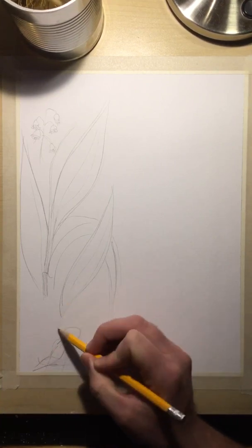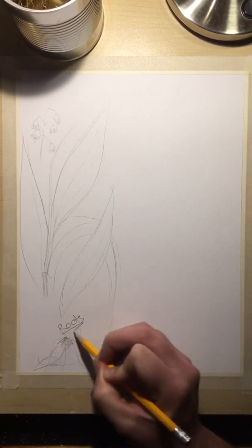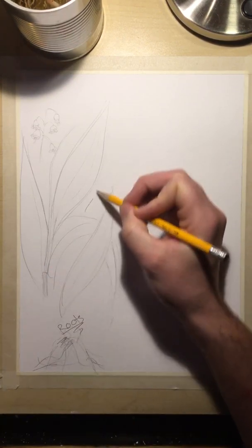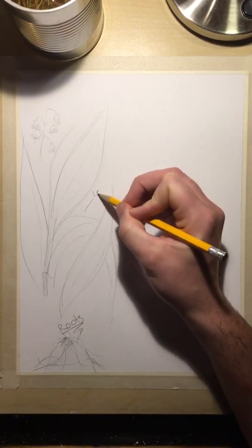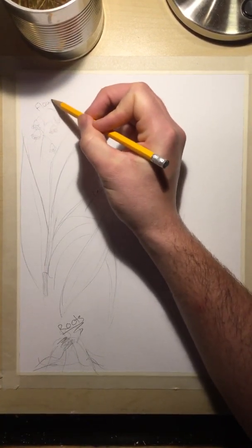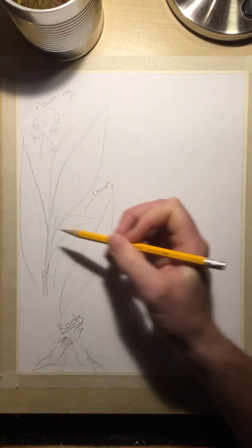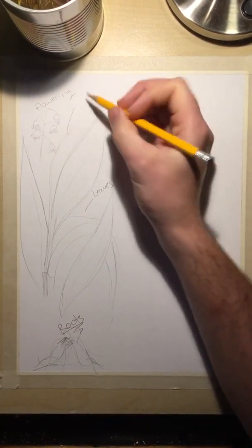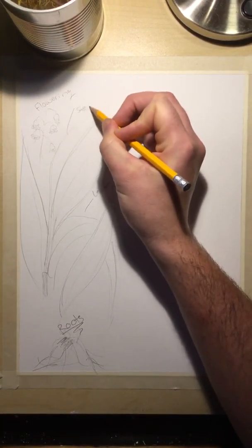So I've practiced the roots, the leaves, the flowering part, and I can notice that there is a stem part to this too.